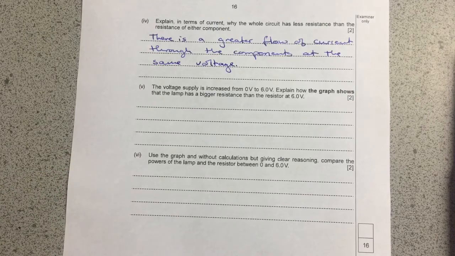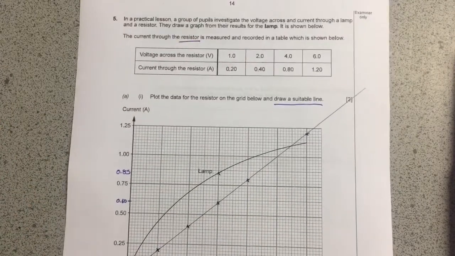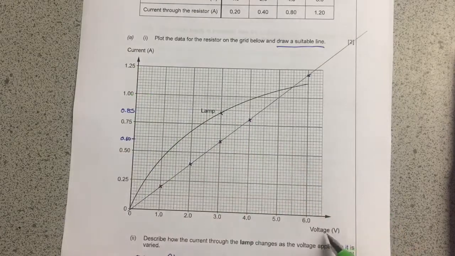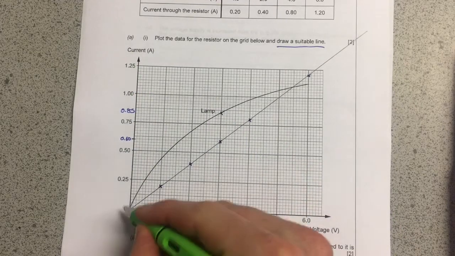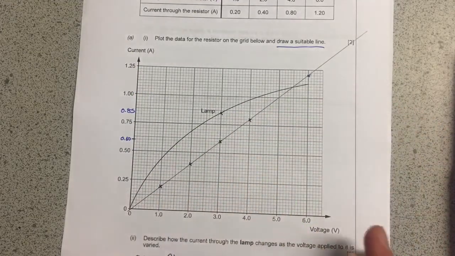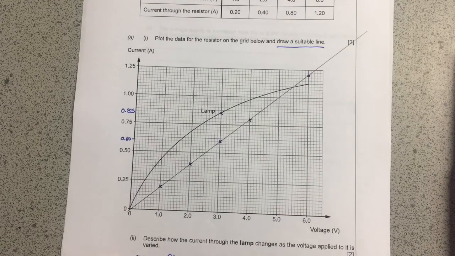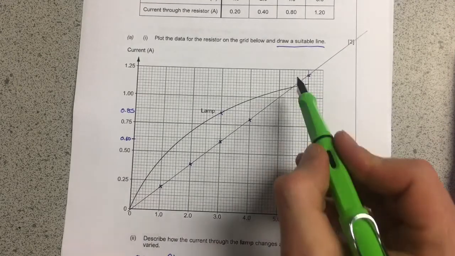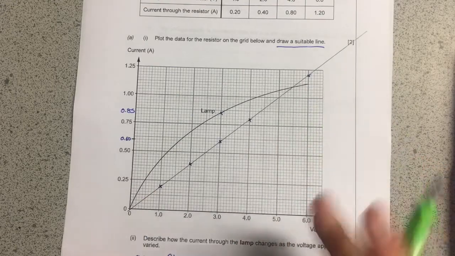Explain how the graph shows that the lamp has a bigger resistance than the resistor at 6 volts. So one of the things that you need to try and remember is that on a current voltage graph, the gradient, the steepness of the line, is inversely proportional to the resistance. So the steeper the line, the lower the resistance, or the other way around, the shallower the line, the greater the resistance.